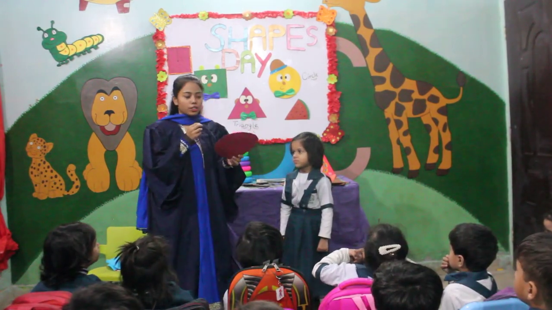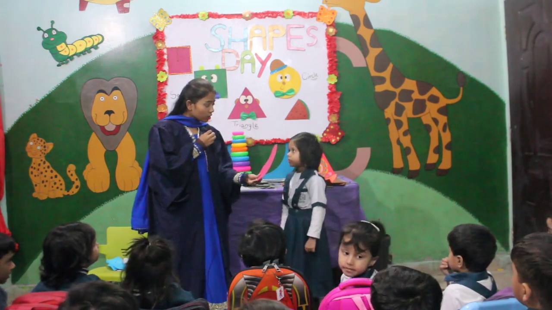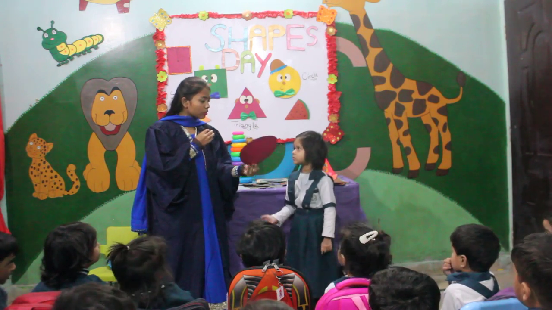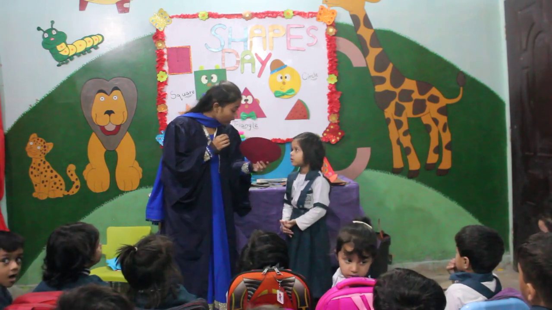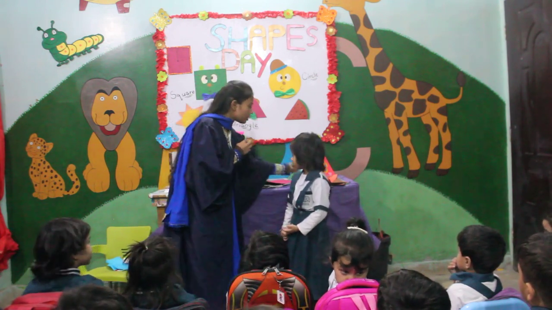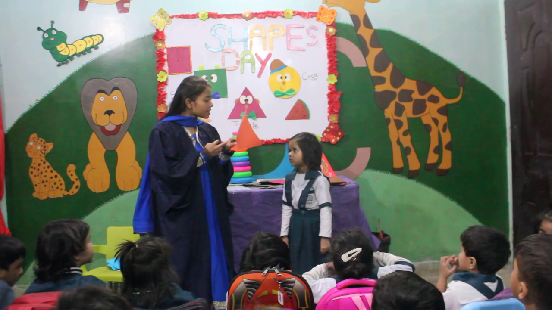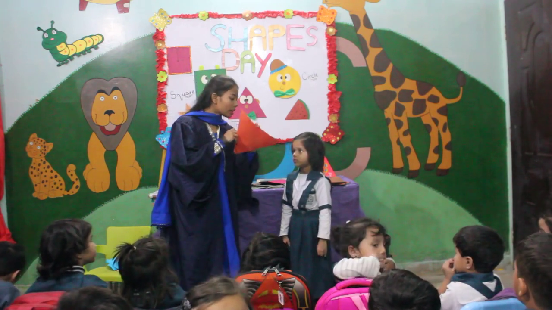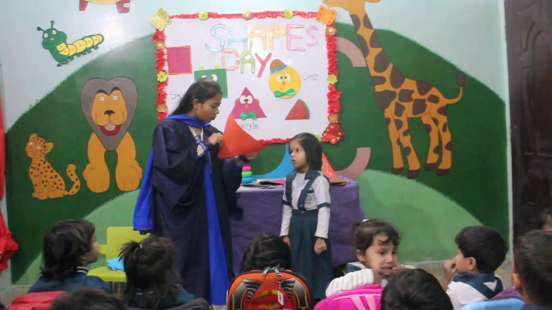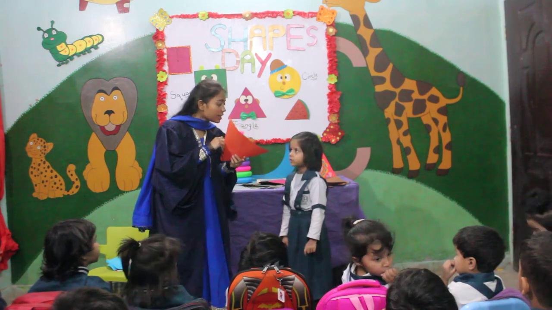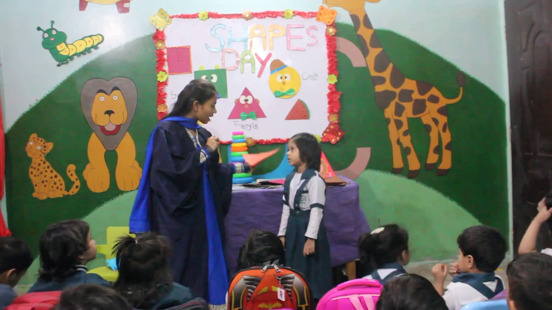We are going to ask Rida. Rida, which shape is this? Yes, it has a corner or not? Yes, tell me. It is round in shape. Very good. And which shape is this, Rida? Yes, triangle has how many corners? Yes, and how many sides? 1, 2, 3. How many sides? 3 sides.